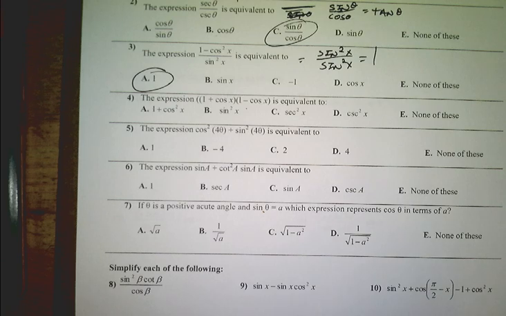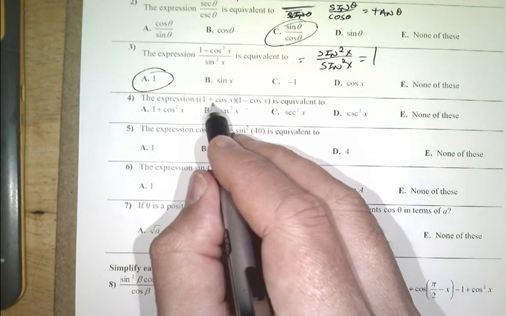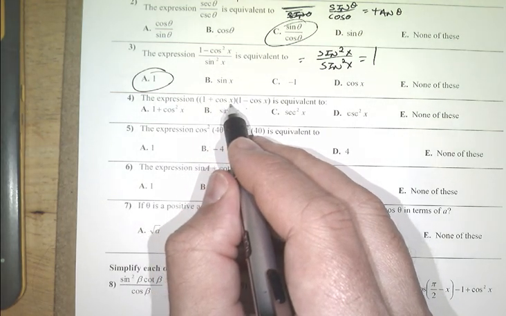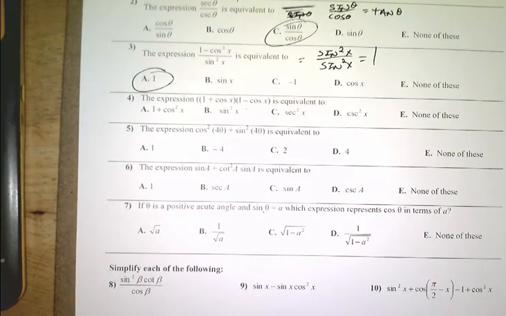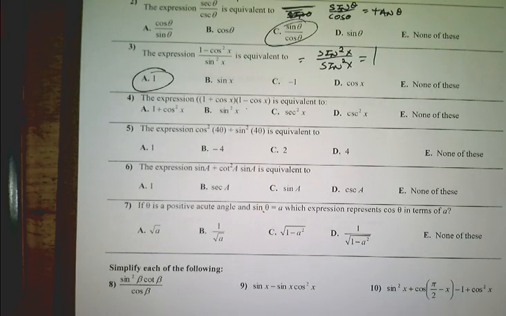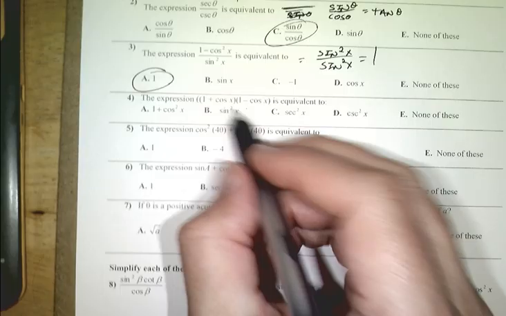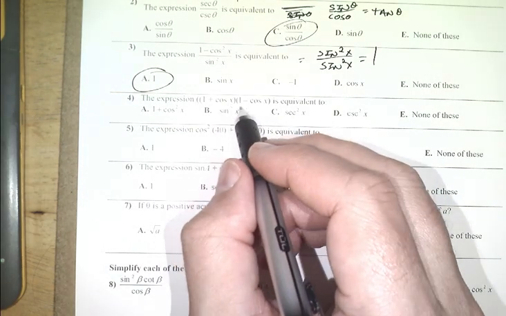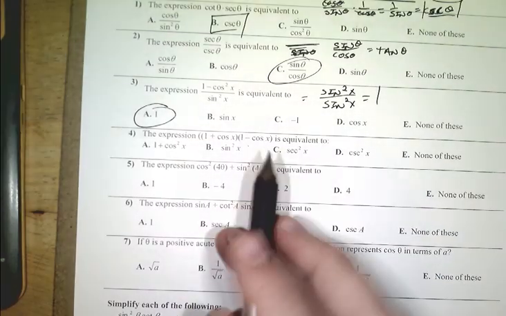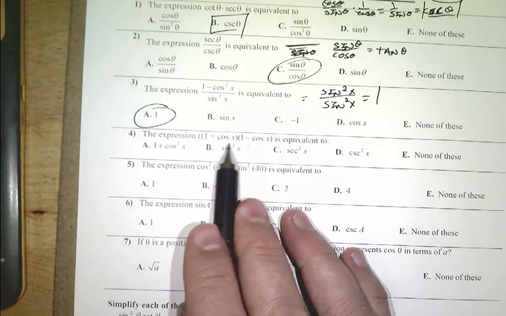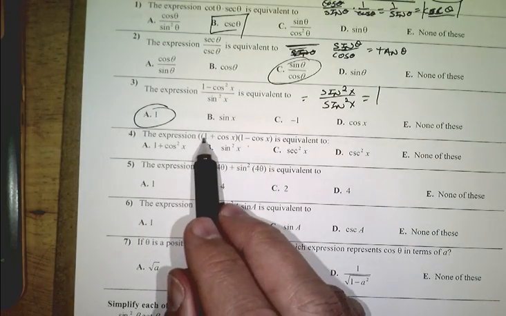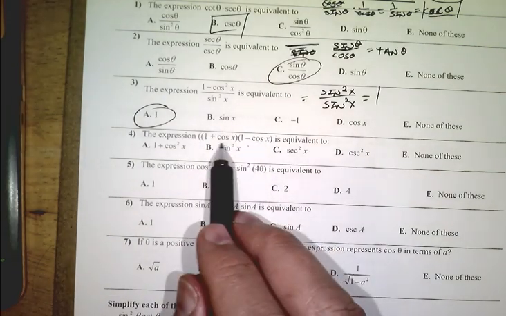Okay, so here now we have 1 plus cosine x times 1 minus cosine x. So what is this equal to? Notice that these cosines aren't squared at all, so this is not a Pythagorean identity. However, this is a difference of squares.